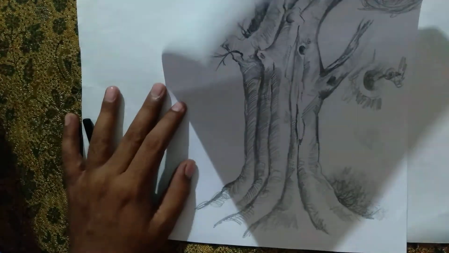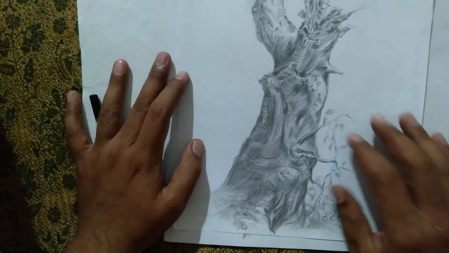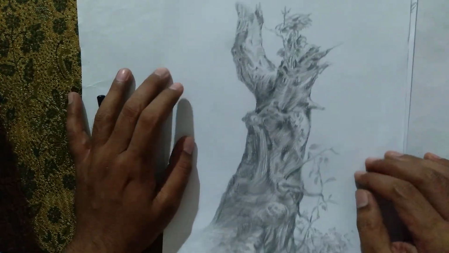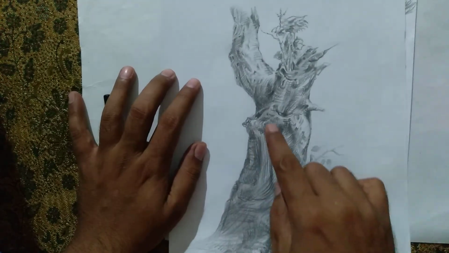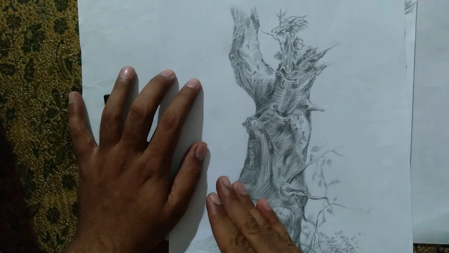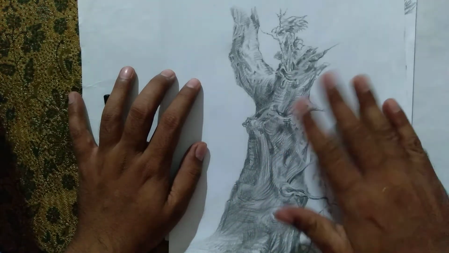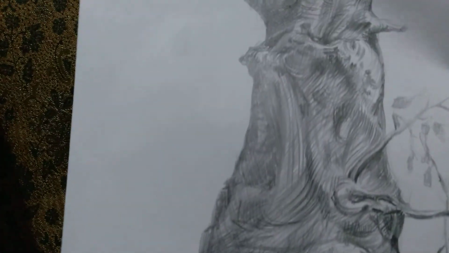Okay students, here are some of the ideas which I have done. This is one tree. Here I have created different types of depths, back, front, like waves, and I used different types of strokes. Here you can see the different types of strokes I used.